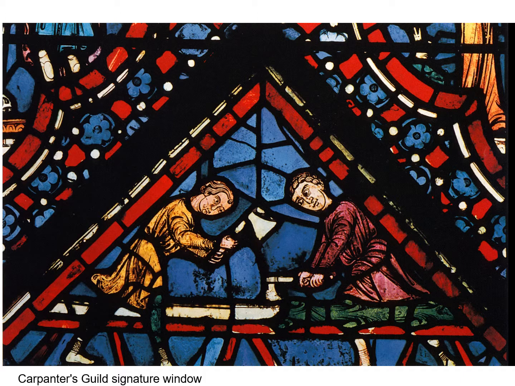Here you can see a carpenter's guild window. You can think of the guilds as a type of union. So a wealthy family or a group of certain types of skilled laborers, for instance, the carpenters, would donate a panel of the stained glass in order to have a legacy in the church.